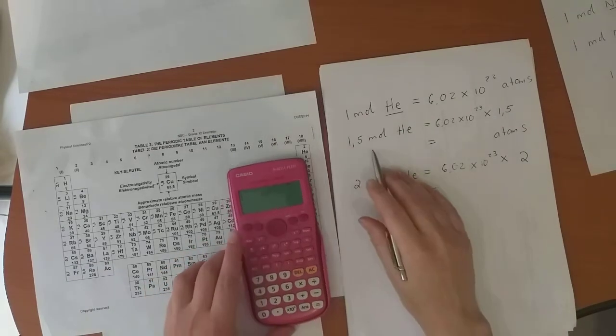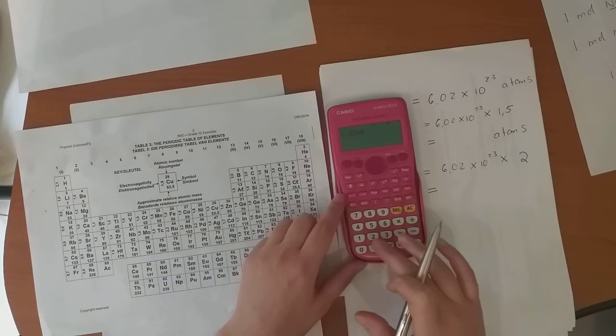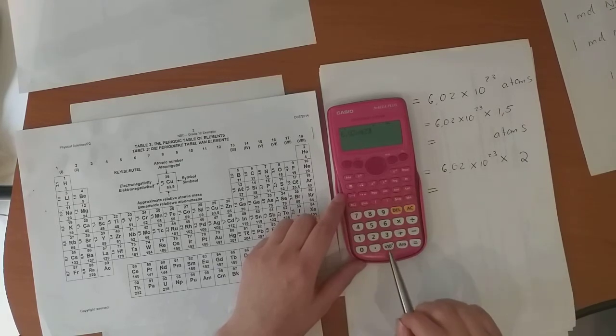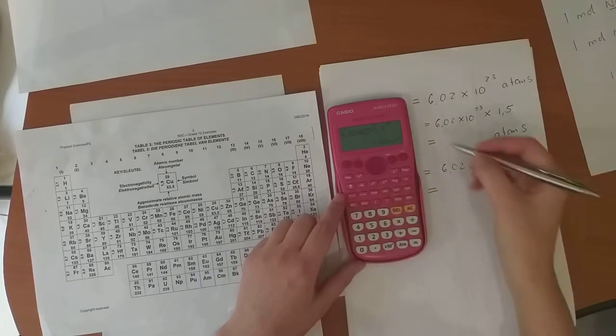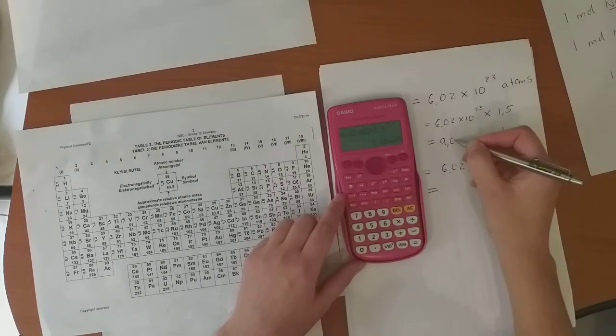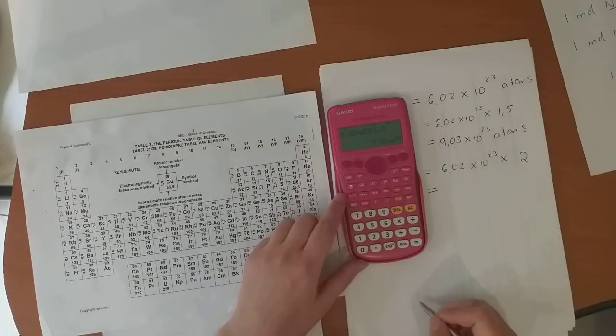So if they tell you you've got 1.5 moles of that, you'll go 6.02 times 10 to the 23. Remember that button already makes the exponent for you, times 1.5. It's going to give it to you in scientific notation. Then it's 9.03 times 10 to the 23 atoms.